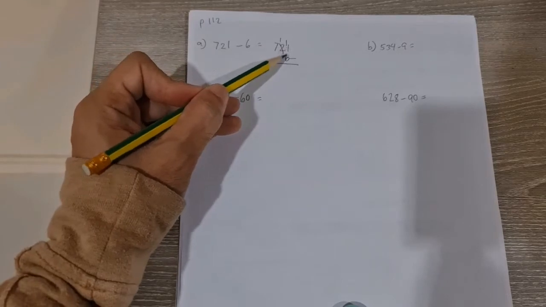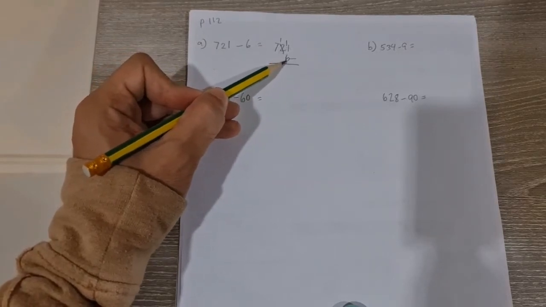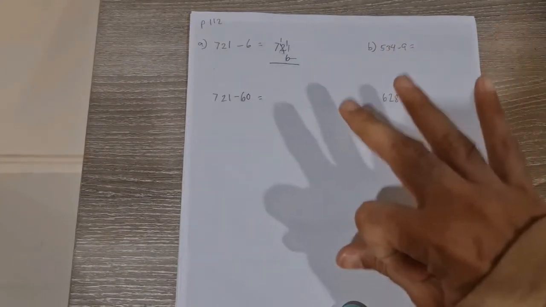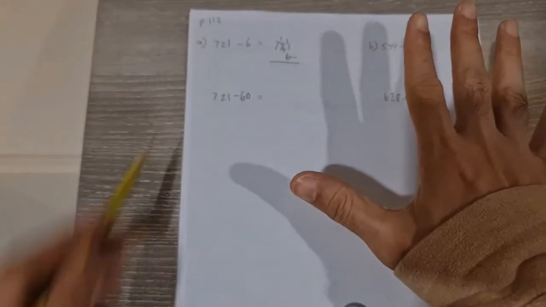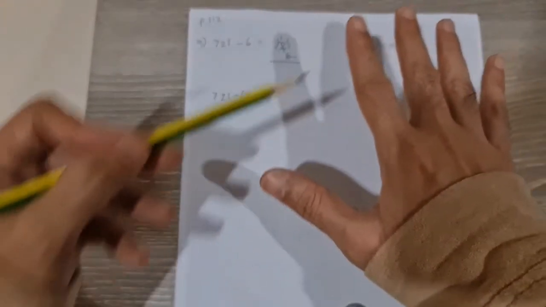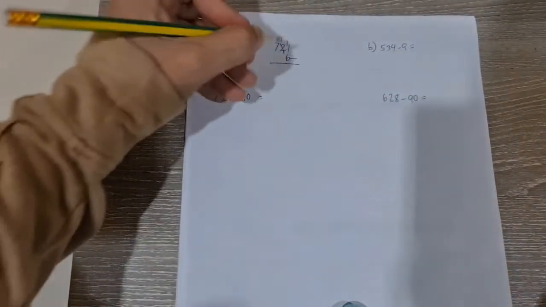So we count 6 in your mind and then 7, 8, 9, 10, 11. We stop at number 11 and the number is 1, 2, 3, 4, 5.